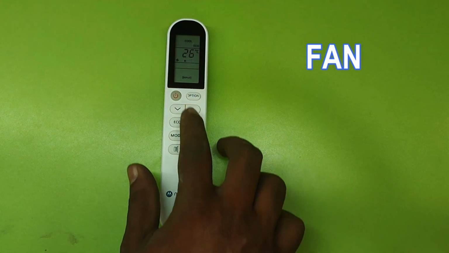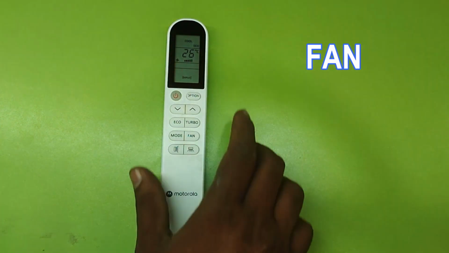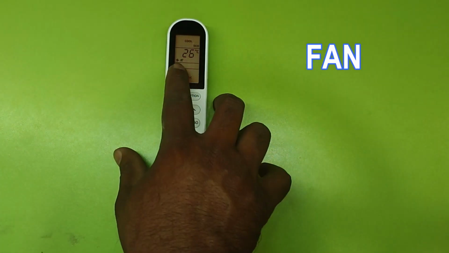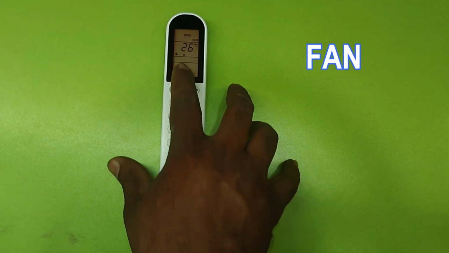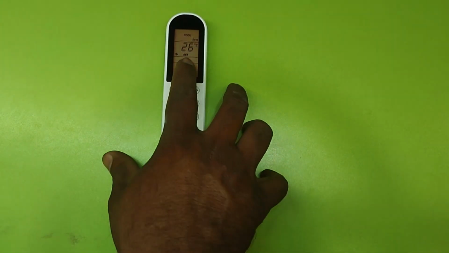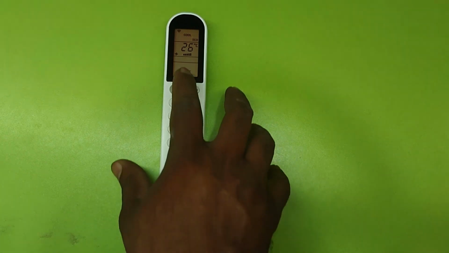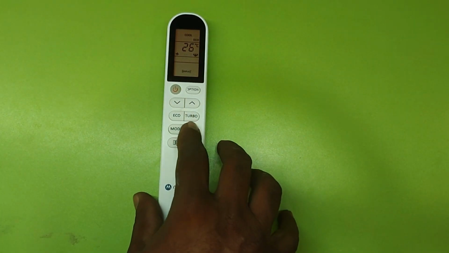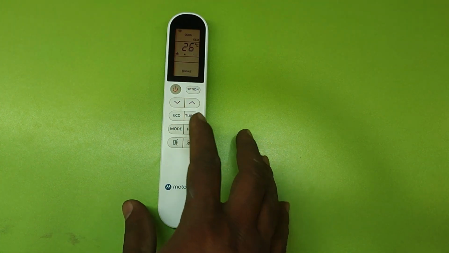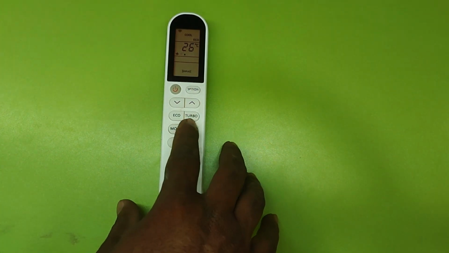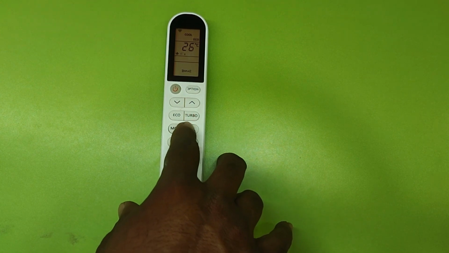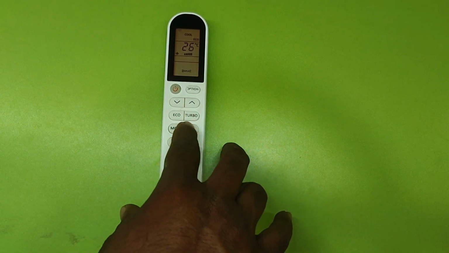Now the fan speed is in auto. Now the fan speed is in silent. Now the fan speed is in low. Now the fan speed is in medium. Now the fan speed is on high. Now the fan speed is in turbo. You can control the fan speed according to yourself. If you want to chill the room quickly, then set the fan speed to high or turbo.